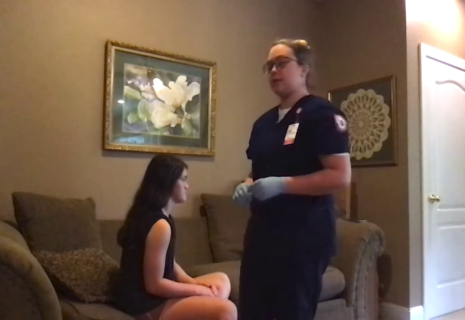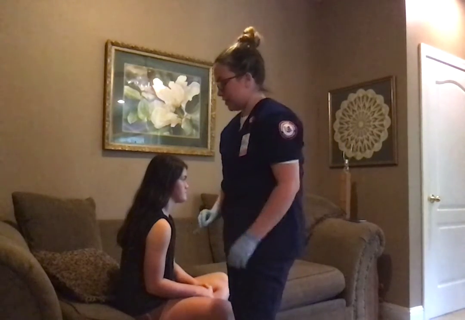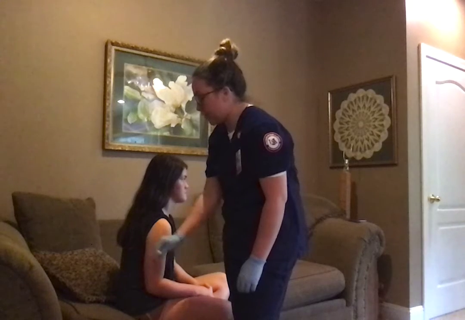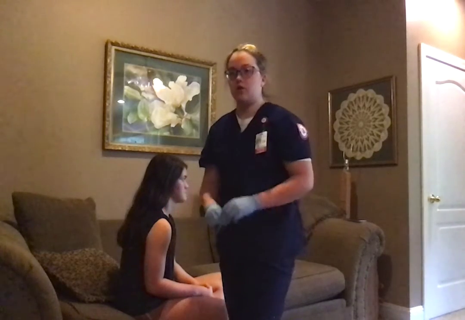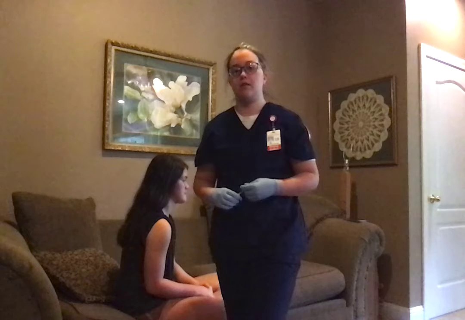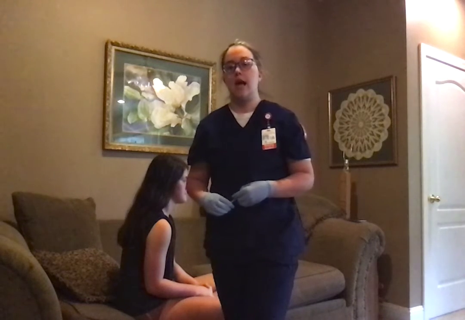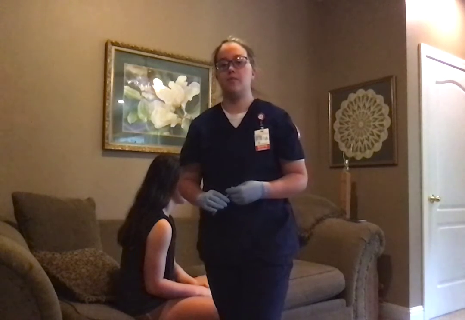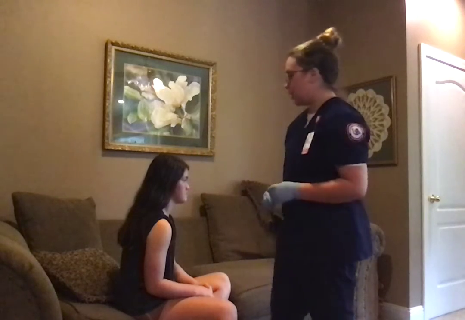This is a subcutaneous injection site, so I could either inject at a 45 or 90-degree angle here, depending on the amount of subcutaneous tissue present and also the length of my needle.